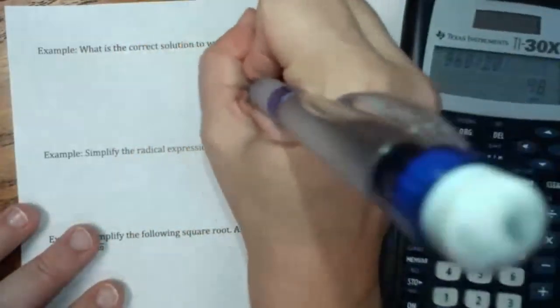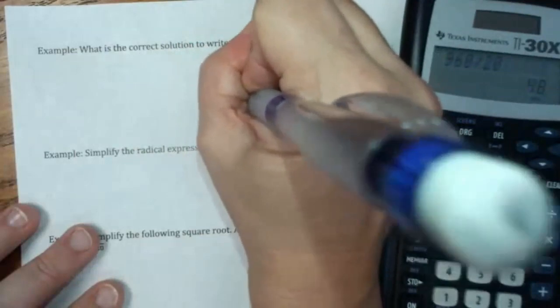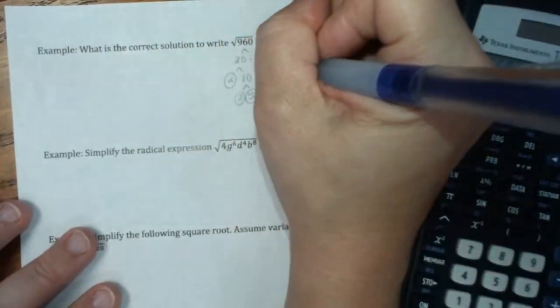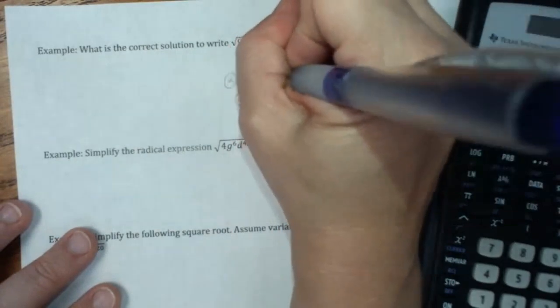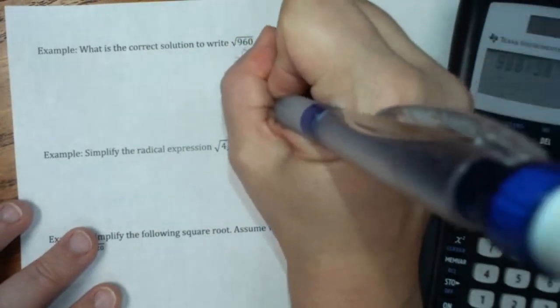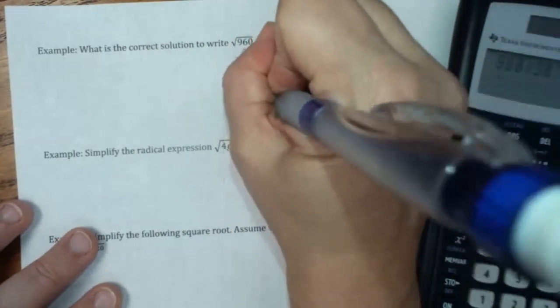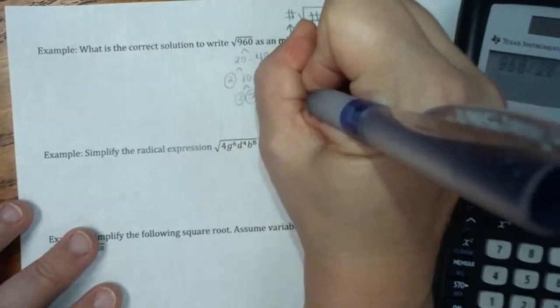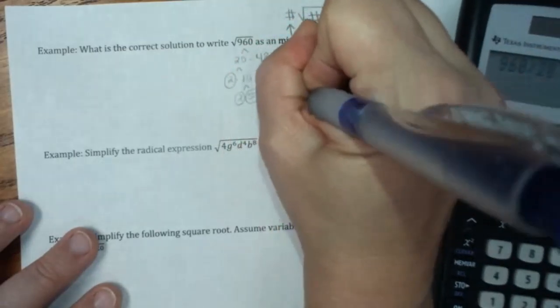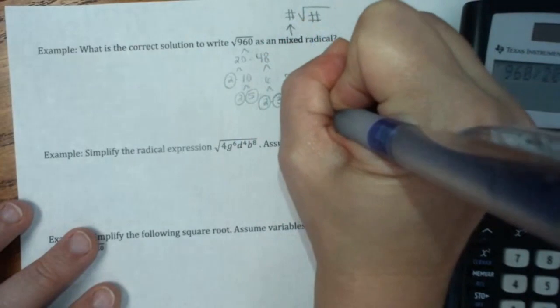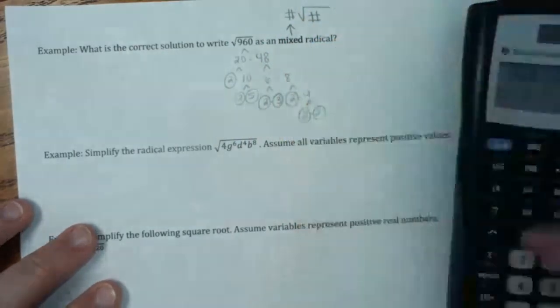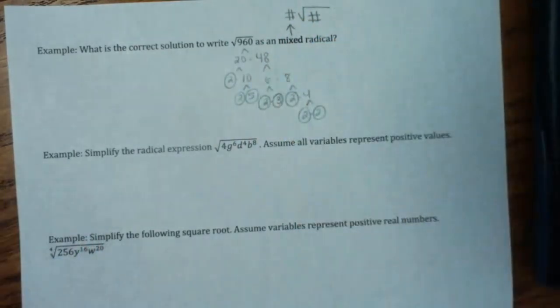So we know 20 is 2 times 10. 2's done, it gets circled. 10 is 2 times 5. 2's done, 5's done. 48, let's do, I don't know, 6 and 8. 6 is 2 times 3. 2's done, it gets circled. 3's done, it gets circled. 8 is 2 and 4. 2's done, it gets circled. 4 is 2 times 2. So I broke it down until you can't break it down anymore. Again, however you break it down, you're going to get the same answer in the end.